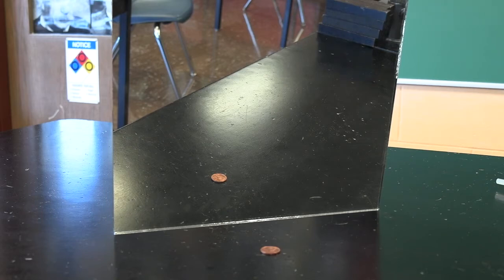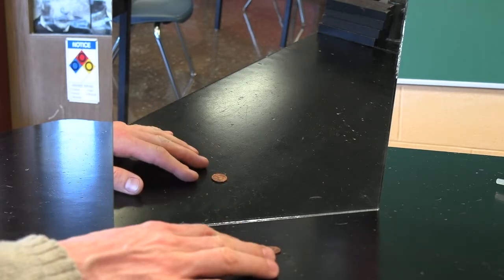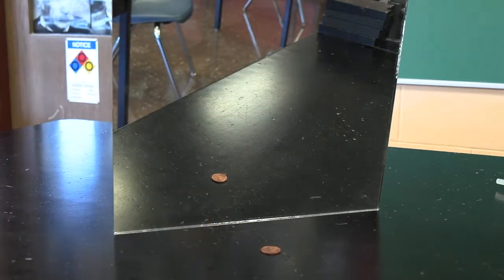Hello physics students. In the last video, you learned the law of reflection, and we used it to understand why we see a replica of this coin, or any object placed in front of a flat mirror, inside the mirror, behind the mirror. The way we would achieve that is through some basic principles of ray tracing.